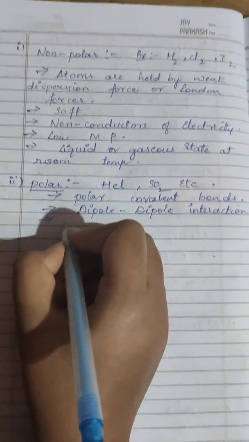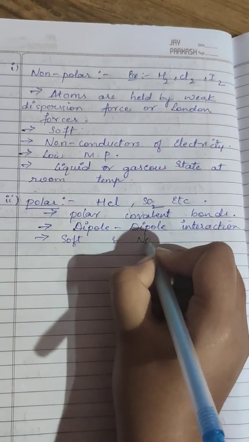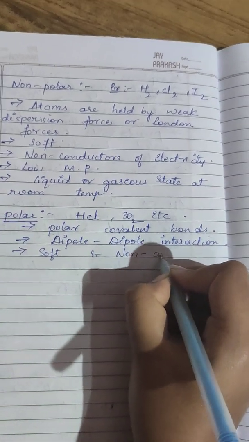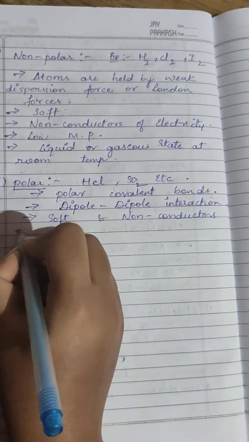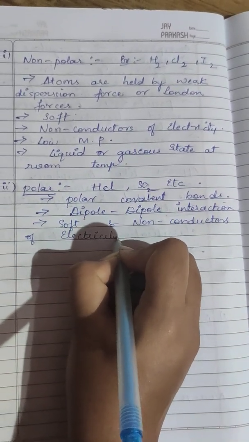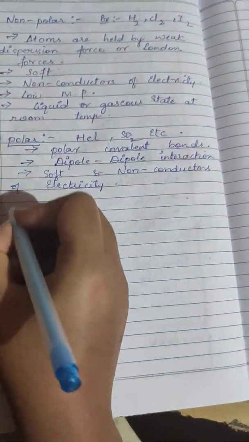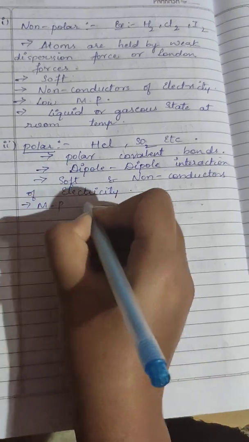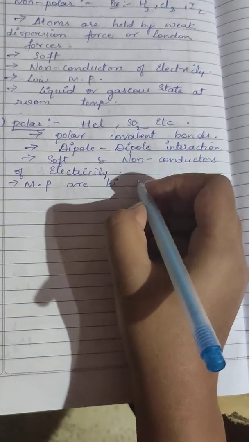Coming to the nature of these solids, they are soft and non-conductors of electricity, and their melting points are higher than non-polar molecules.